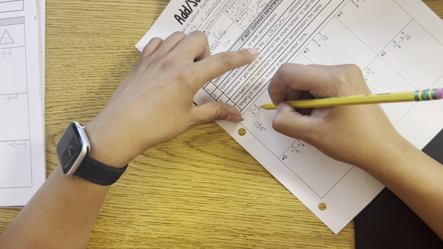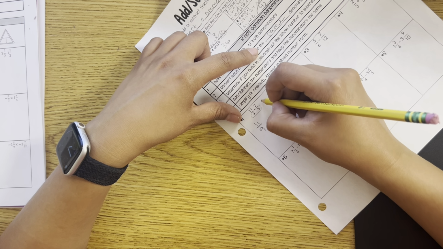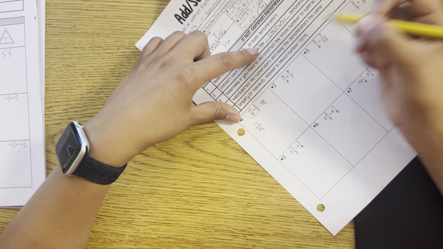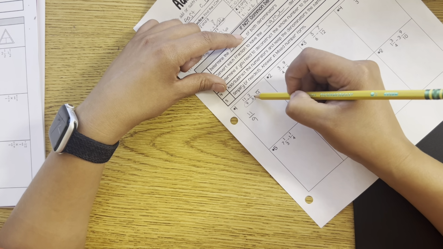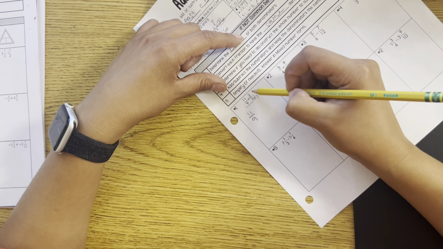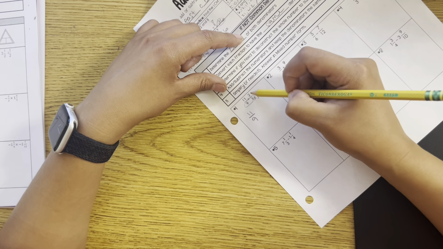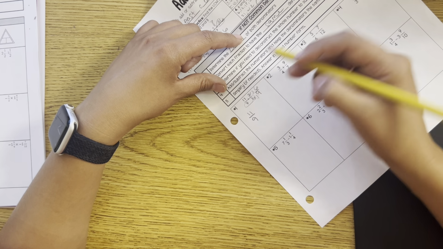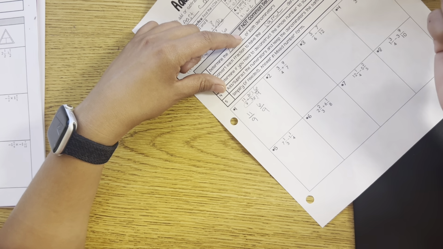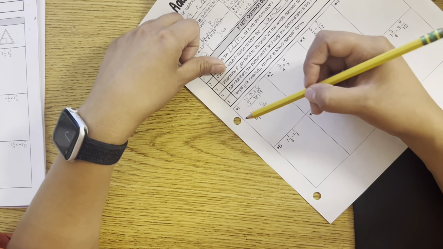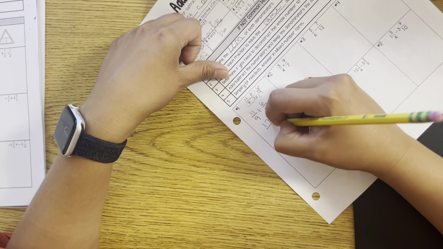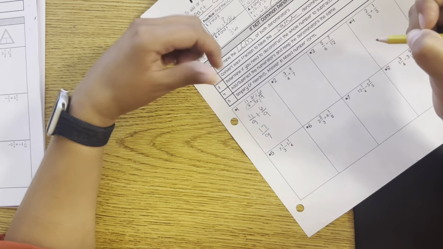But for 2/3, I need a common denominator of 9. What do I need to multiply 3 by to get to 9? You would have to multiply by 3. So if I multiply the denominator by 3, I have to multiply the numerator by 3, so I get 6/9. Now I have a common denominator, so I can add: 11 plus 6 is 17, and I keep the denominator the same.